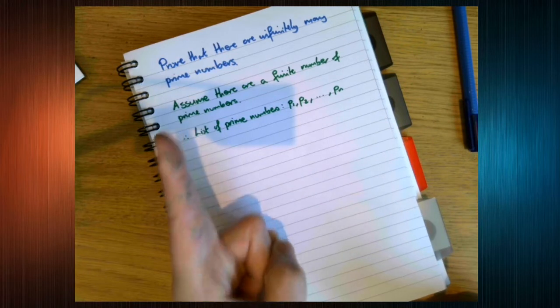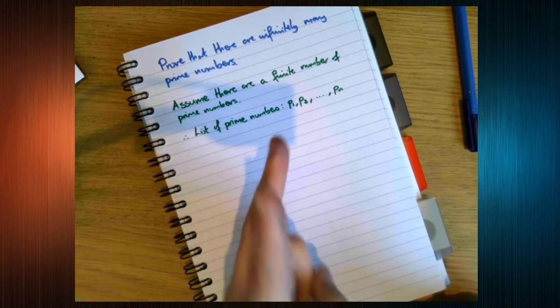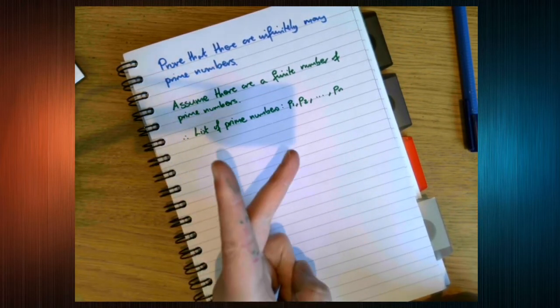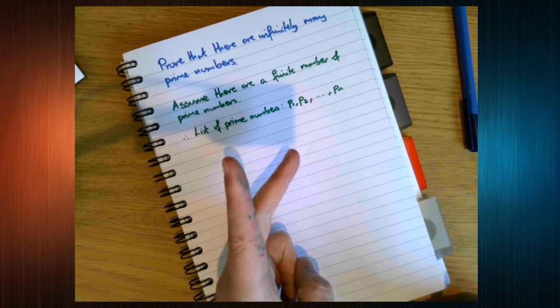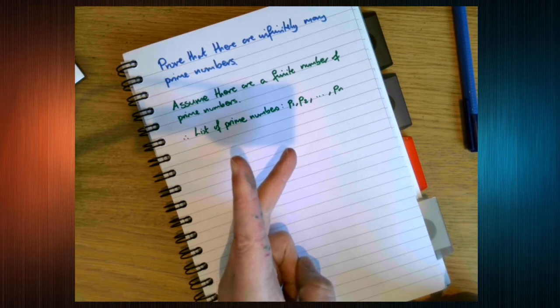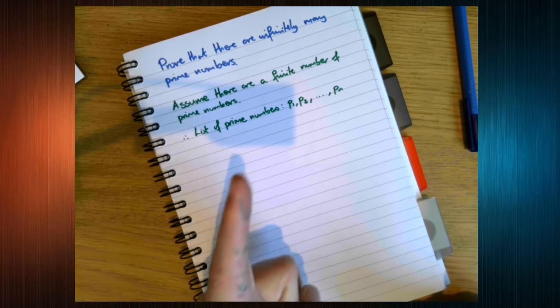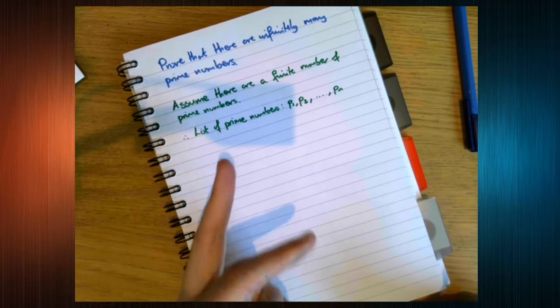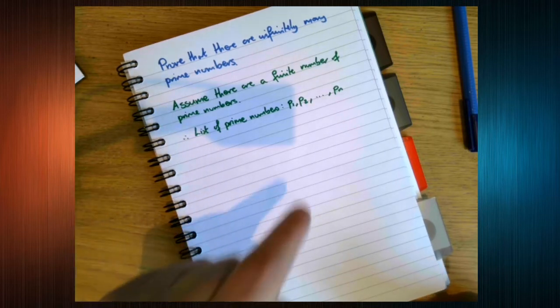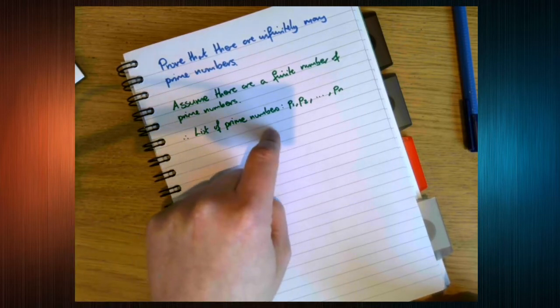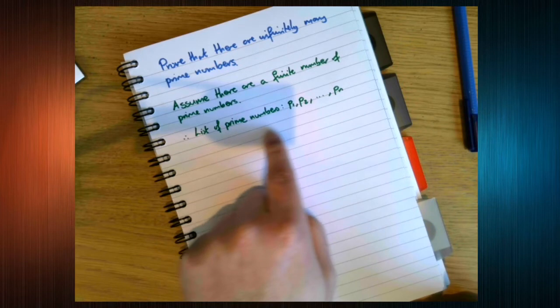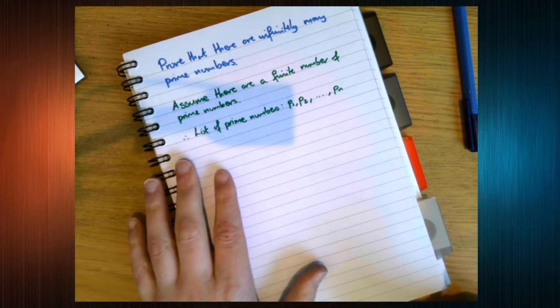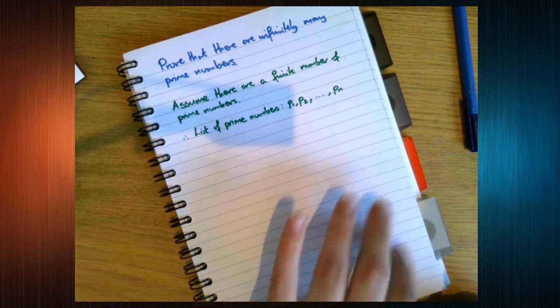Either it is prime, or it can be written as a product of prime numbers. Both of those things mean that you can divide the number we're talking about by a prime number and get 0 as a remainder.